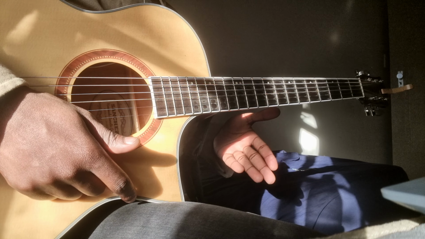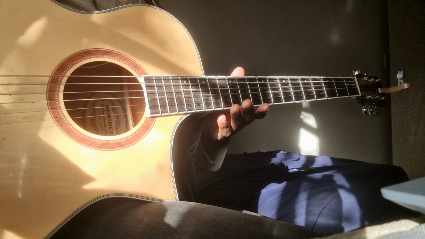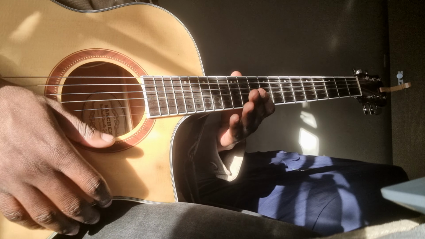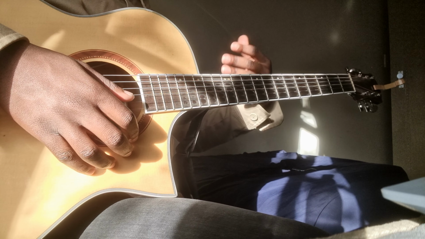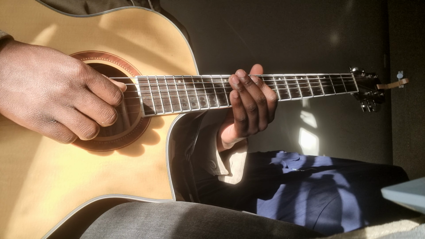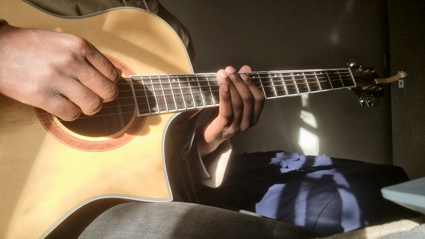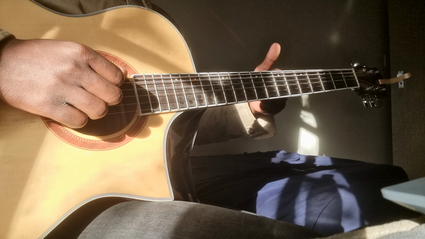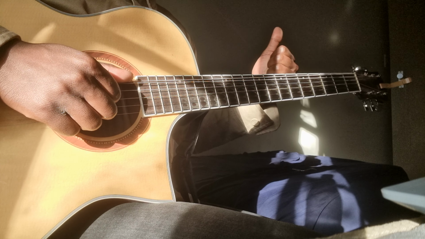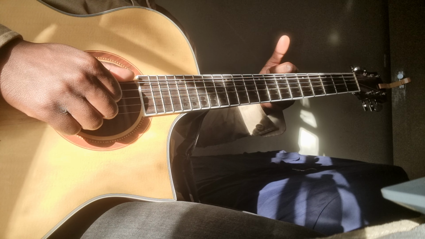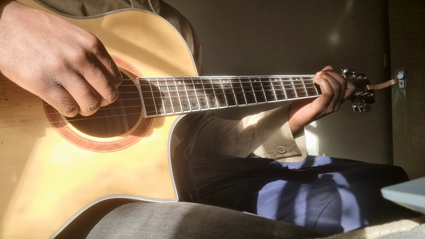Now let's talk about the second inversions. I'm going to start with the major triads first and then the minor triads. Let's start with the major triads. The second inversion major triad is going to be like this. The bass is going to be the fifth, and then you're going to have the remaining notes to build the triad, which is here.